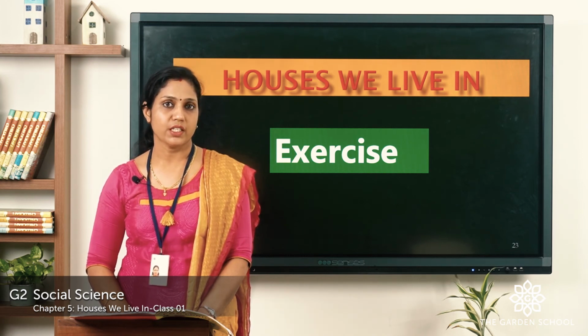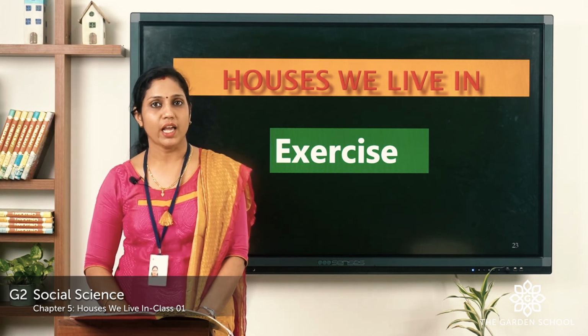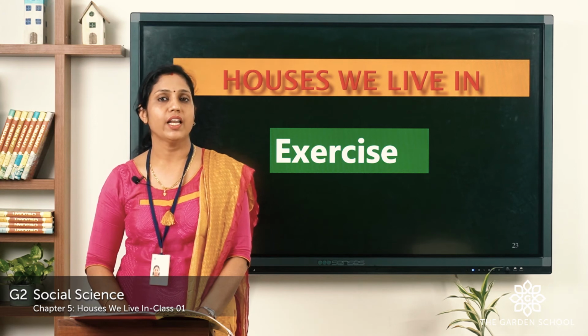Whenever you cut your pencil, when you sharpen your pencil, always try to put the pencil shavings in your dustbin, not on the table or chair or on the floor. And whenever you find pieces of paper on the floor, you can pick it up and put it in the dustbin, and you can help your father and mother in cleaning the homes.